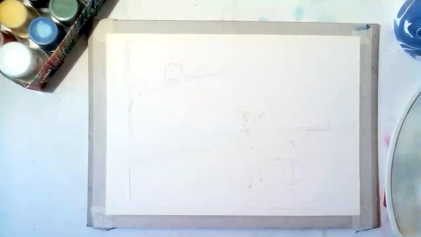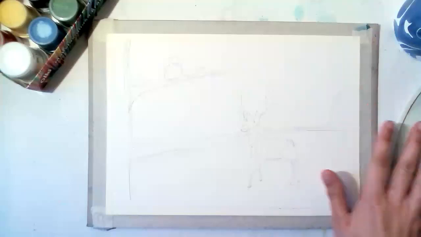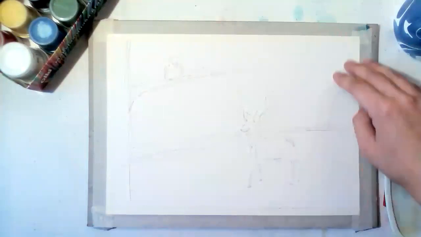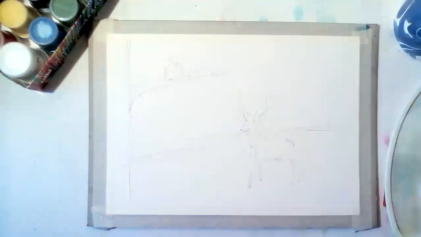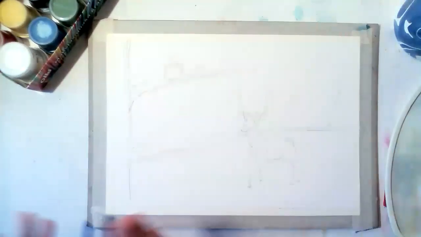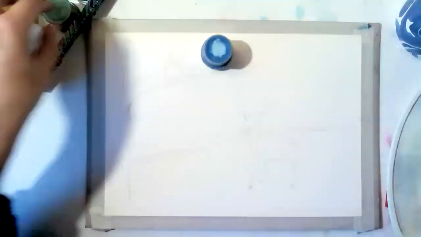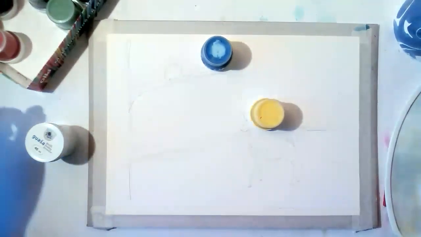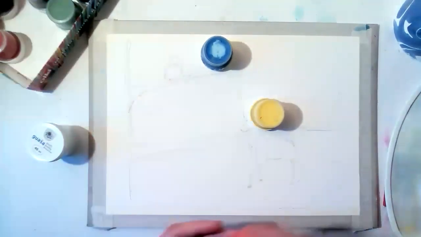Is it just a nice blue daytime sky? Or maybe the sun is going down and we have some warm yellowish parts going a bit reddish and blue on top. Is it cold? Is it warm? Because with the sky, we're going to set the mood for all our painting.